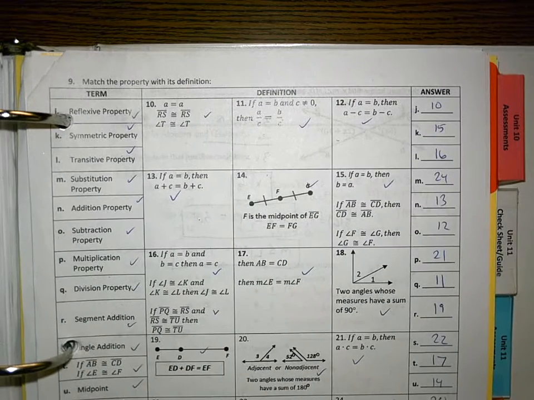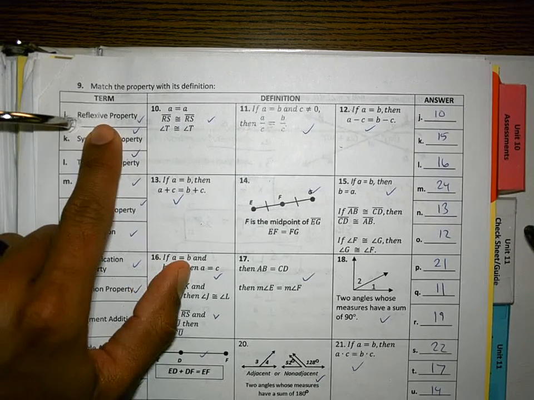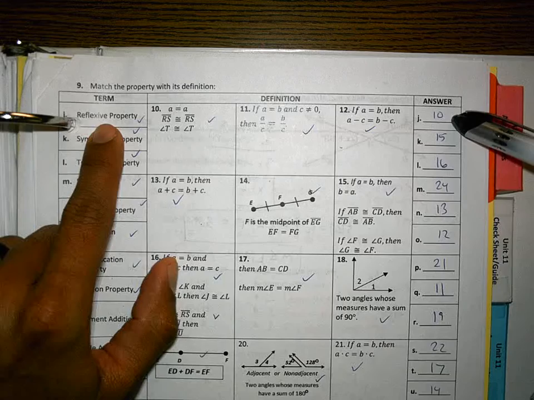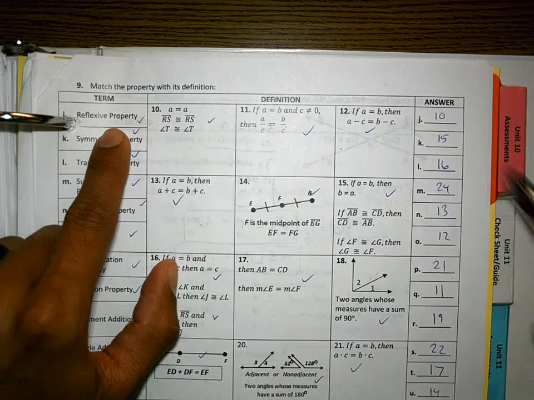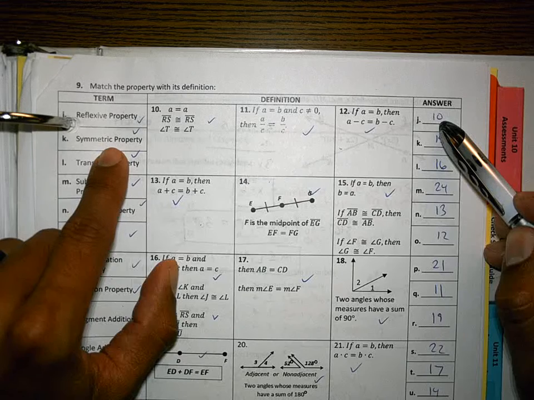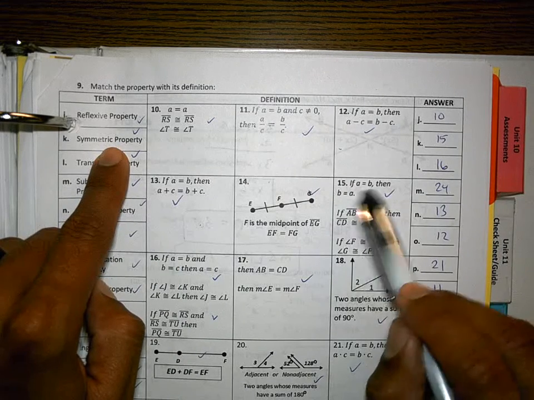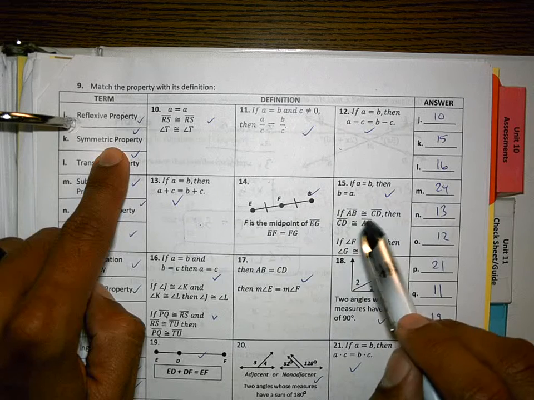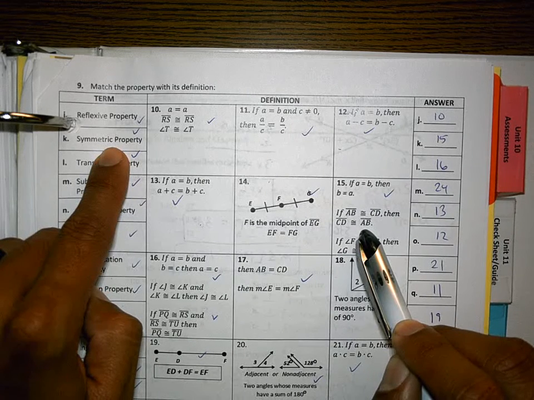Then we go over to the next chart, and instead of just having the terms in words, they actually have some terms with some symbols. So when you look at reflexive property, you had to go to number 10 and say, oh, these are reflexive because they're the same thing on both sides. The symmetric property, on the other hand, is where you switch the order. A equals B, then B equals A. Or if AB equals CD, segment CD is congruent to segment AB. That's the symmetric property.